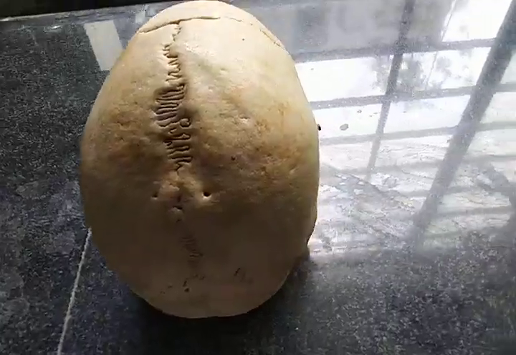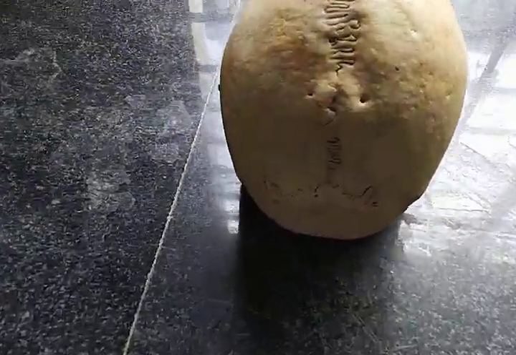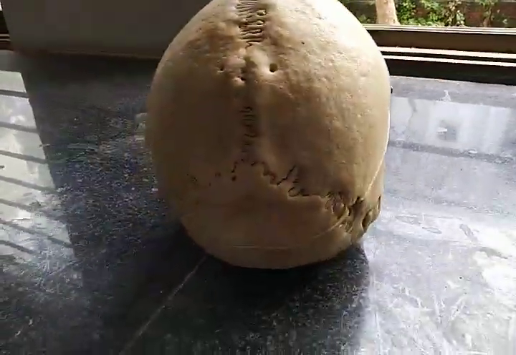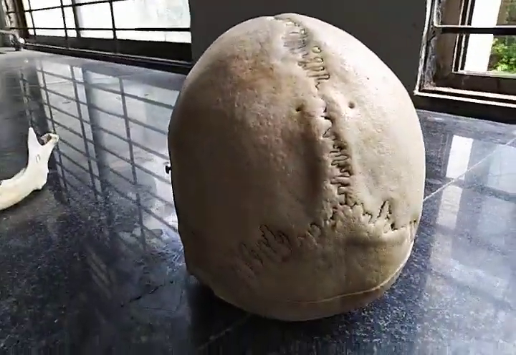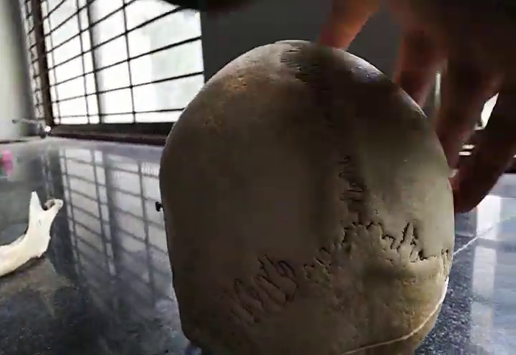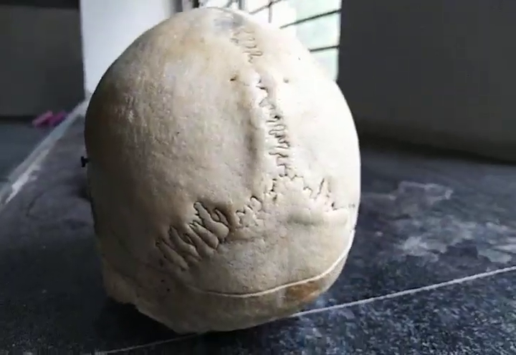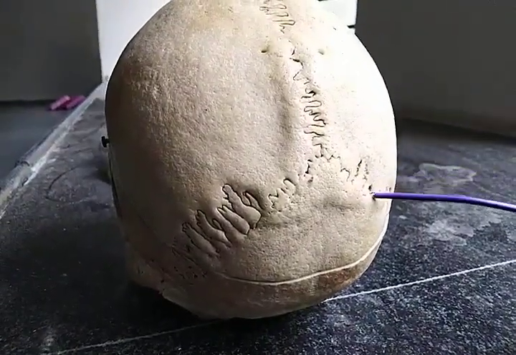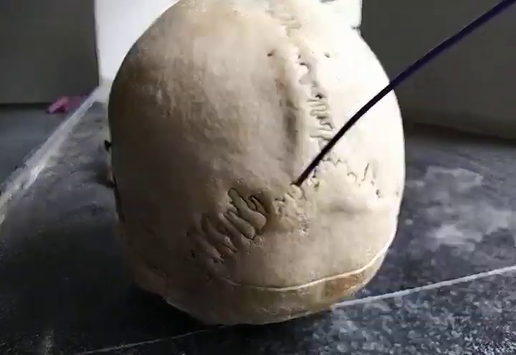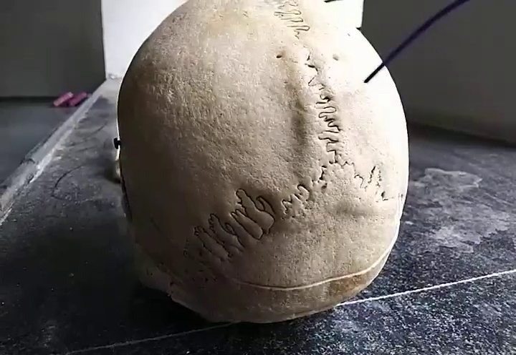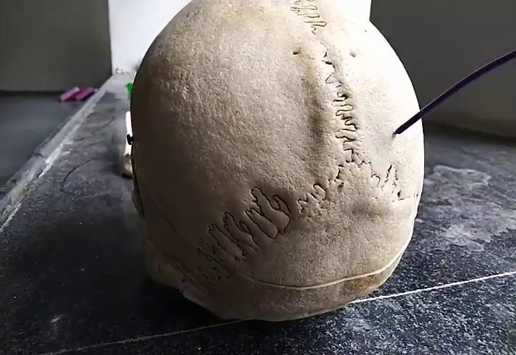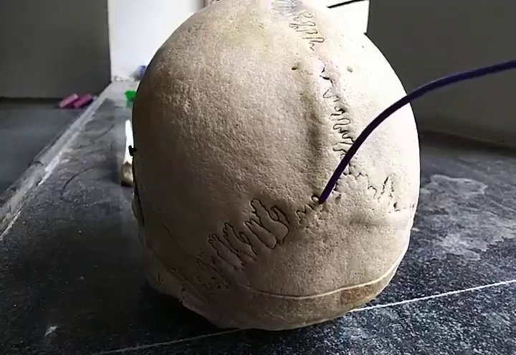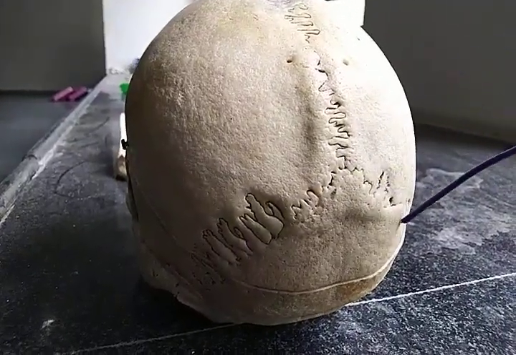Then another suture we can see on the posterior side, going downward and laterally, which is between the two parietal bones and the occipital bone. So between the parietal and the occipital bone, this is the lambdoid suture.